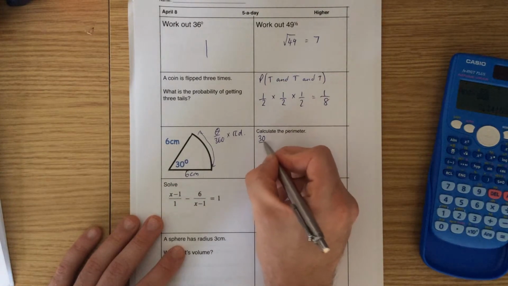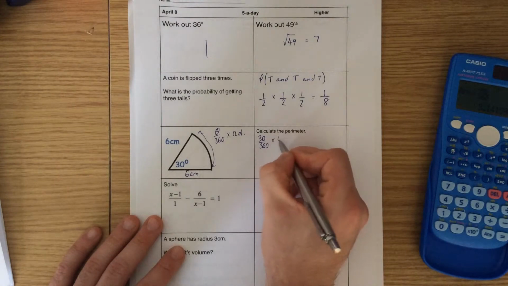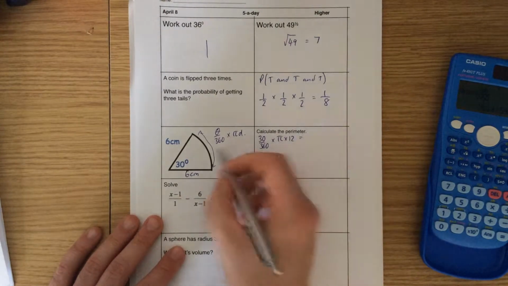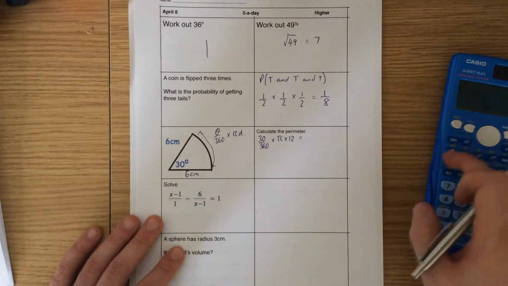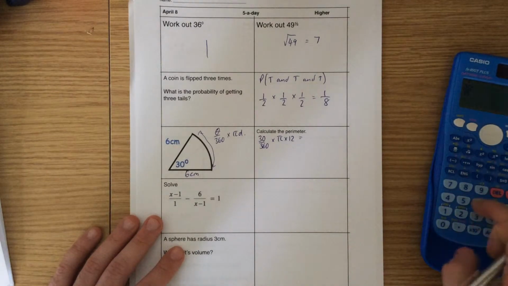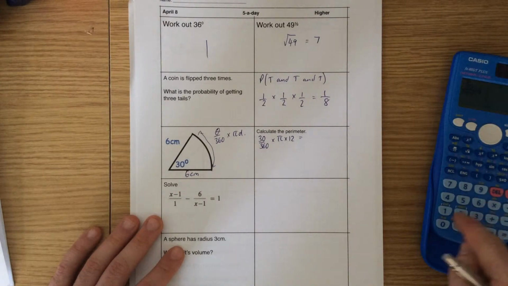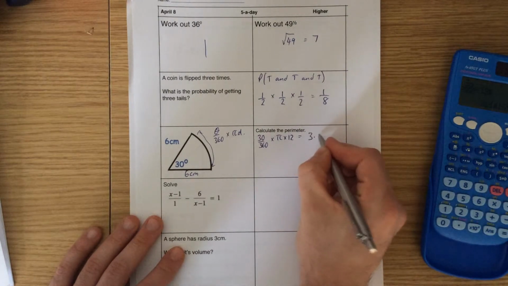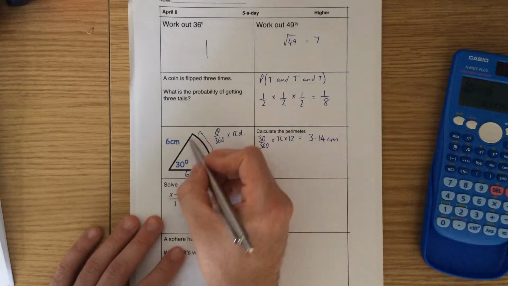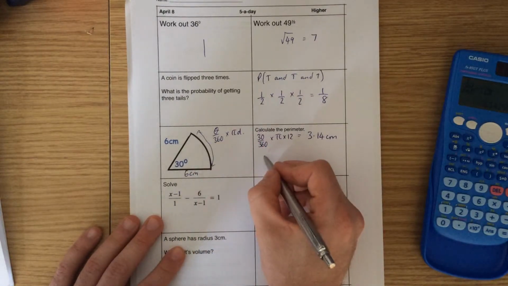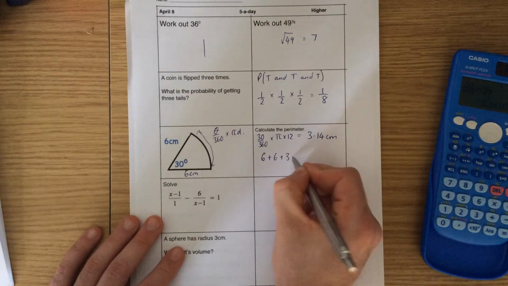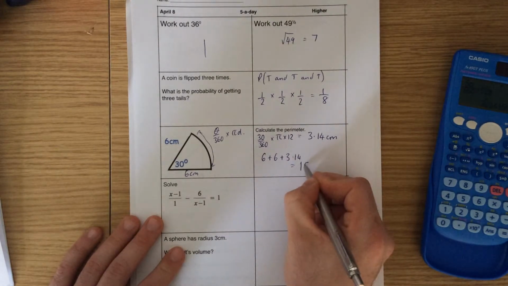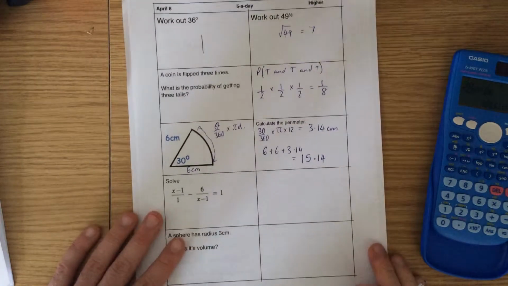So we're going to get 30 divided by 360 times pi times 12. That will just give us the curved bit on the end. So we're going to get 30 divided by 360 times 12 pi, and that will be 3.14 centimeters. So the perimeter will be the 6 plus the 6 plus that 3.14, which gives us a perimeter of 15.14.